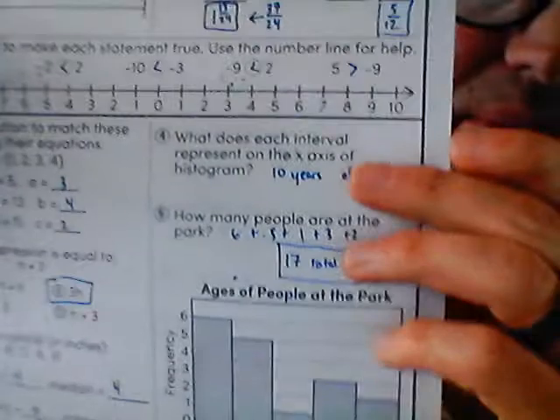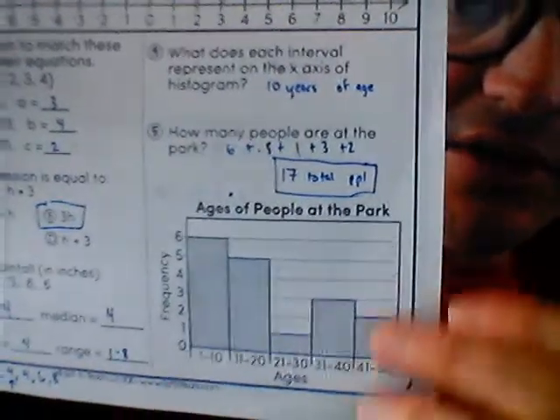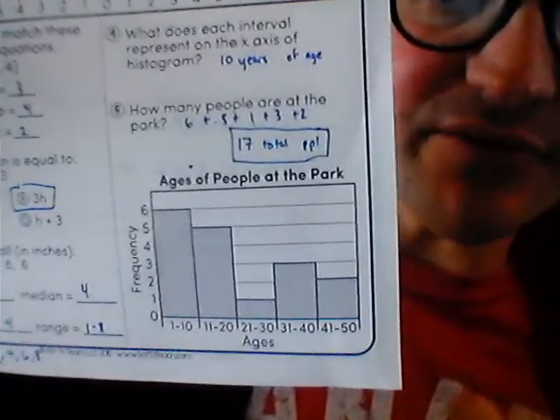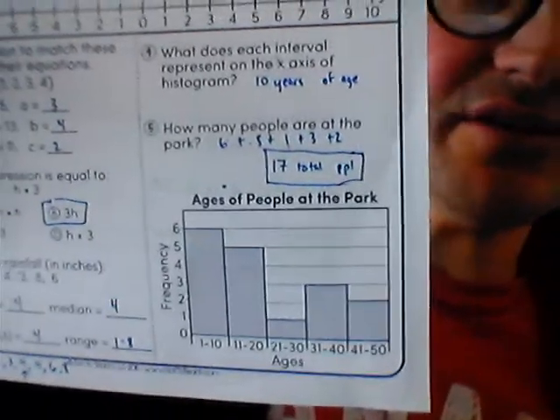what does each interval represent on the x-axis? Well, if you look at 1 through 10, 11 through 20, 21 through 30, and so on, that's of course sets of 10 years of age.